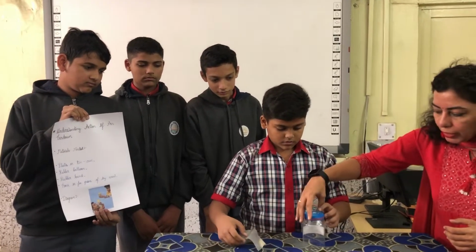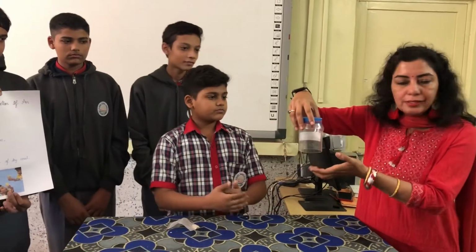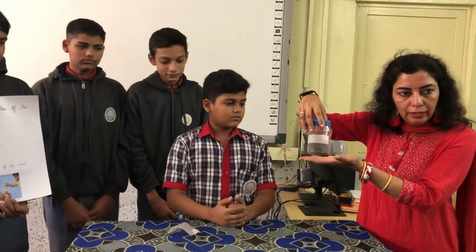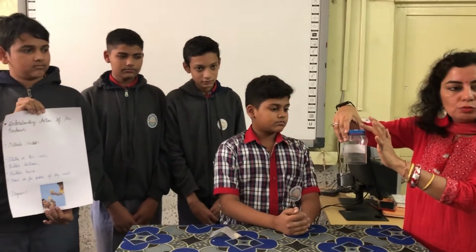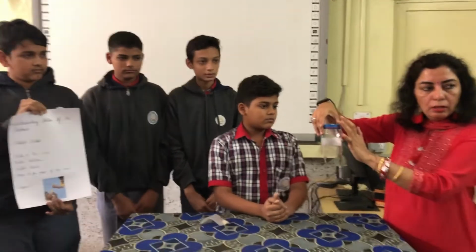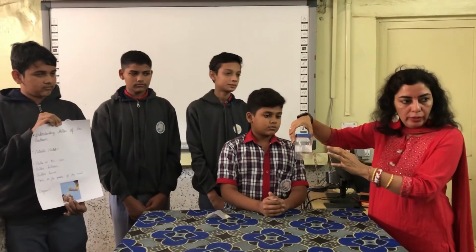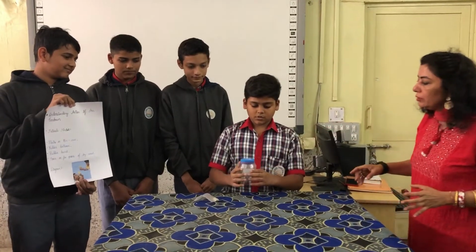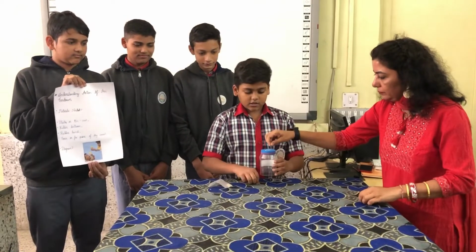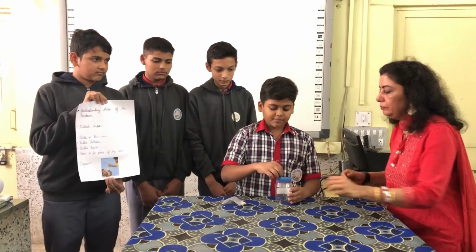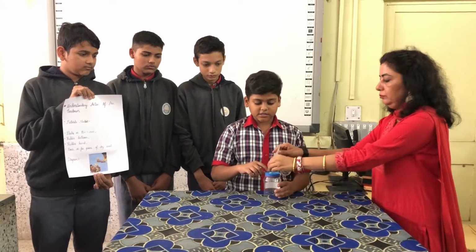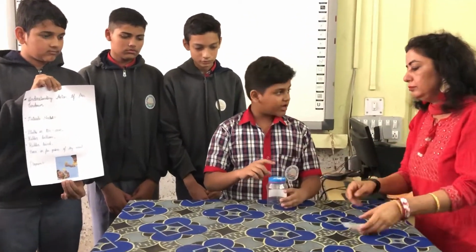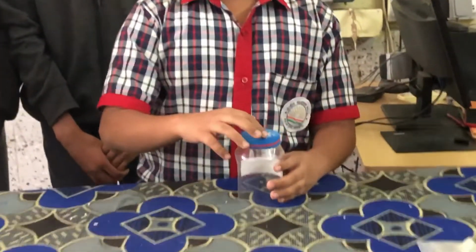Okay, so what you can see, a bottle, both the ends are open, this end he removed, and on this he tied a stretched balloon over here, and he placed some rice grains on it. This is an example of our eardrum, which is a stretched membrane.